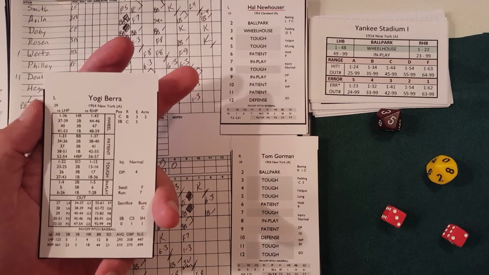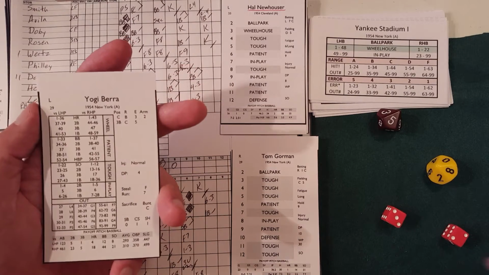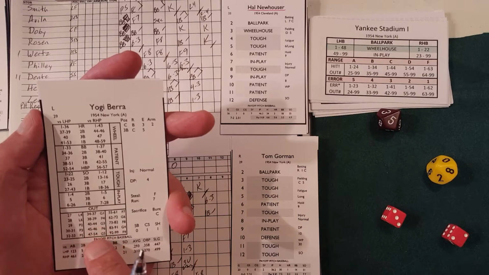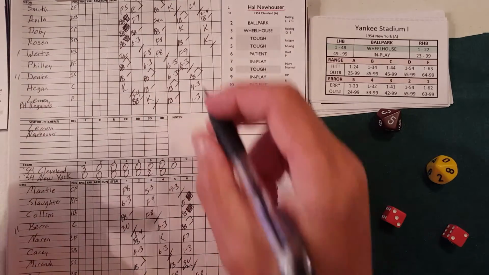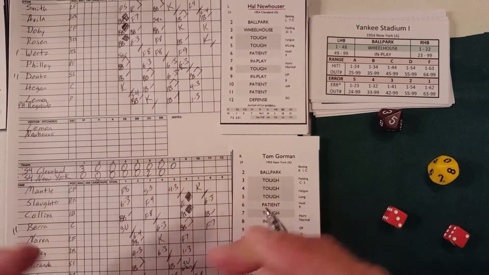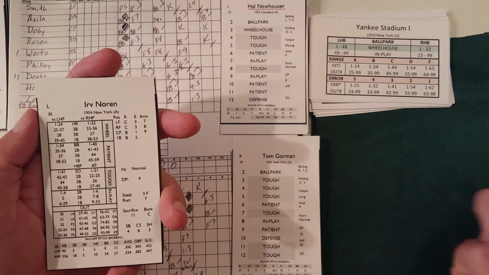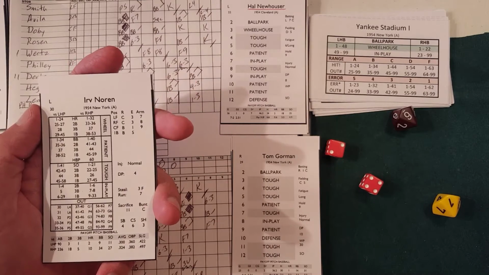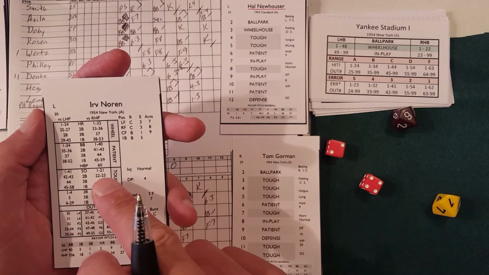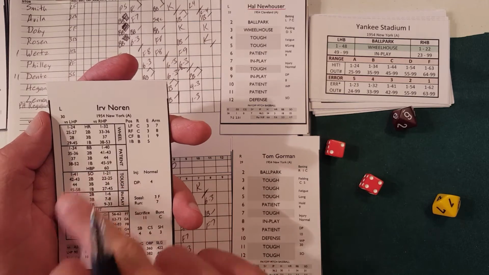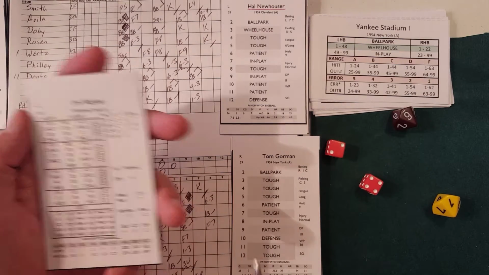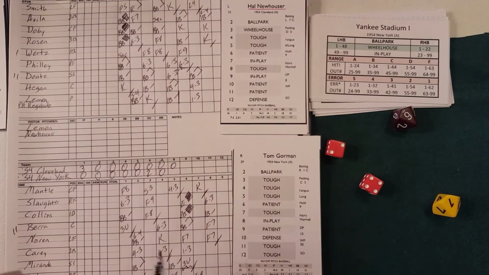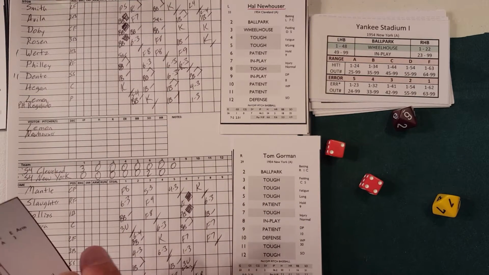And a 5 is tough. 58. 58 versus a lefty is out of the category. That's a fly out to left. Collins at first. Herb Noren. 6 is Patient. 61. Against the lefty is out of it. It's a fly out to left. So that'll do it for the Yankees in the bottom of the 8th.